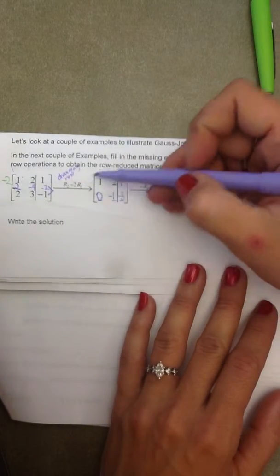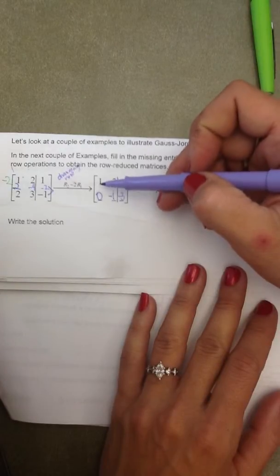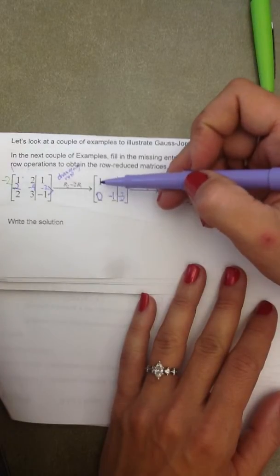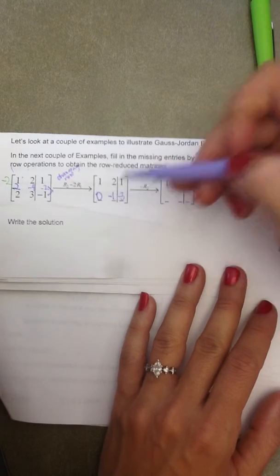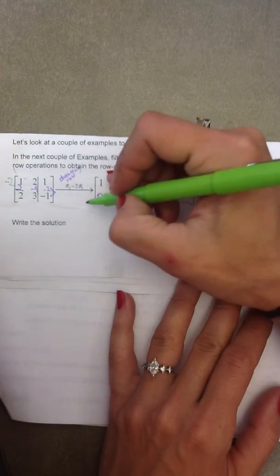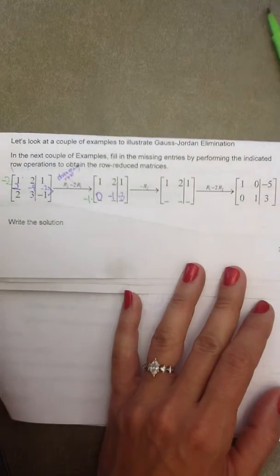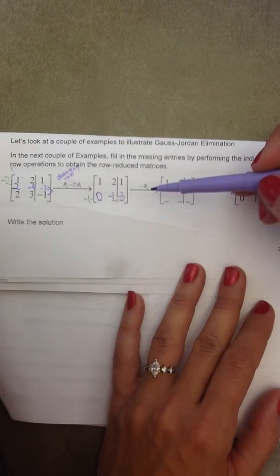So I've got my first column dealt with. I have my leading 1, and everything else in that column is zeros. So now I will move down the principal diagonal, and I see that there's a negative 1 in this position. However, I know that this value needs to be a positive 1. So to change a negative into a positive, all I have to do is multiply that row by negative 1. And you can see the row operation written here is negative row 2. That's the same as negative 1 times row 2. So that's a times row operation.